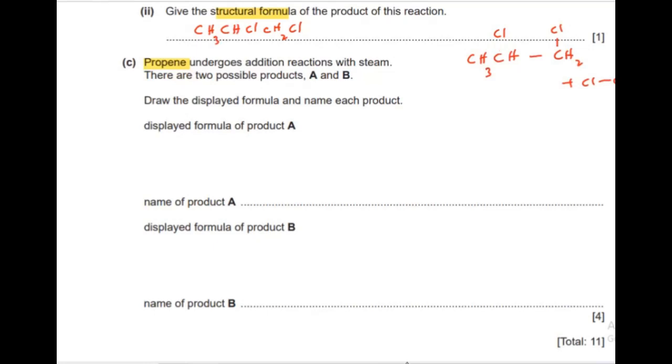Okay, the next part is propene undergoes addition reaction with steam. Here, this is the propene, and if it reacts with the steam, you will have to add HOH, two groups, to this propene. If you break the double bond and add H here, and OH here, you will get one product. And if you add OH here, and then H here, you will get another one.